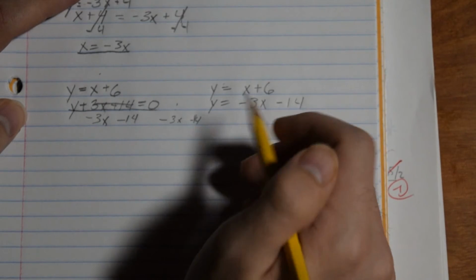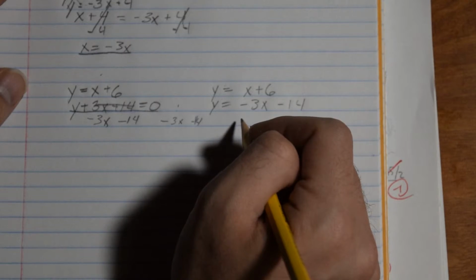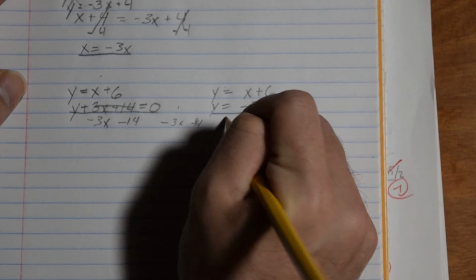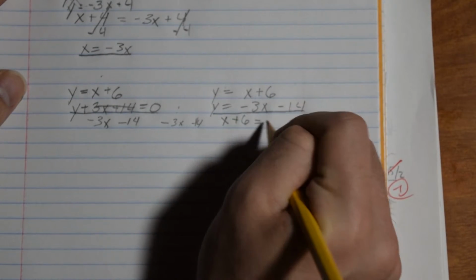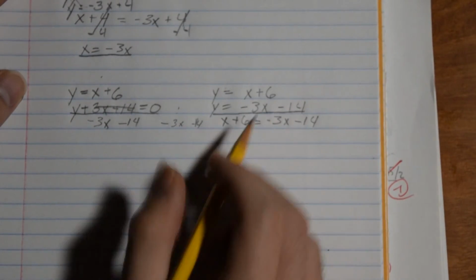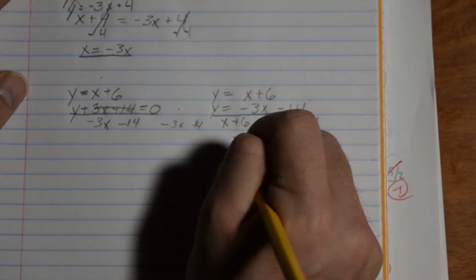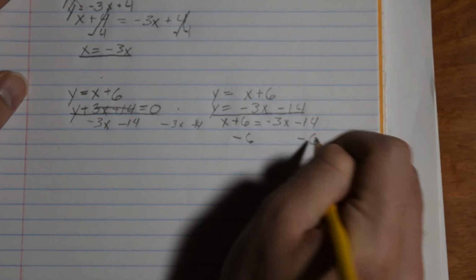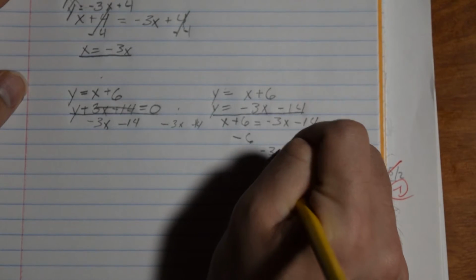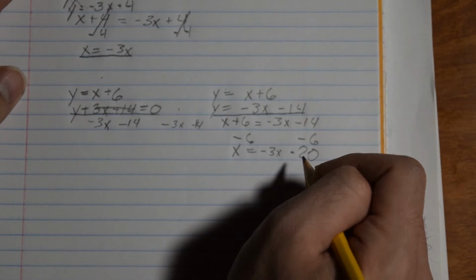And how we deal with this is the same way we did with the other one. We substitute what y equals in for the other side. So you take this, and then x plus 6 equals negative 3x minus 14. So x plus 6, we can subtract that and then get negative 20 minus 3x, x equals negative 3x minus 20.